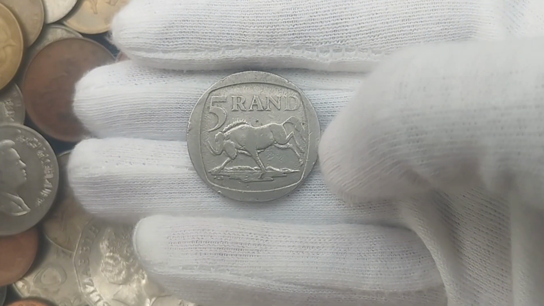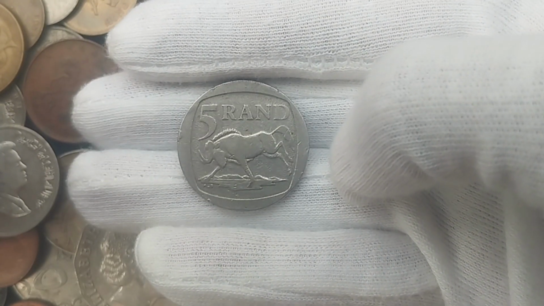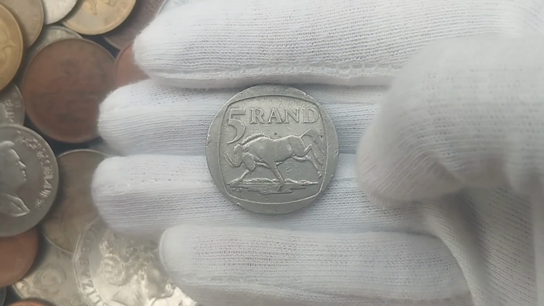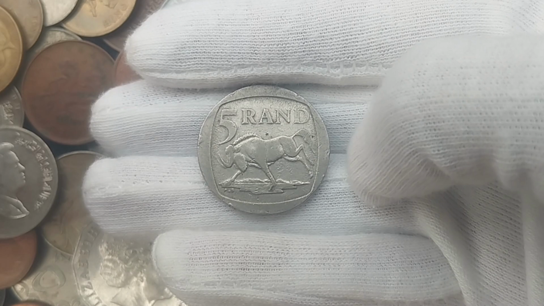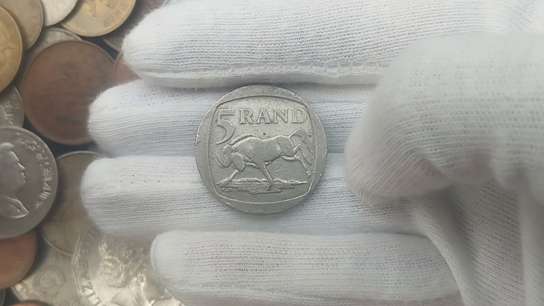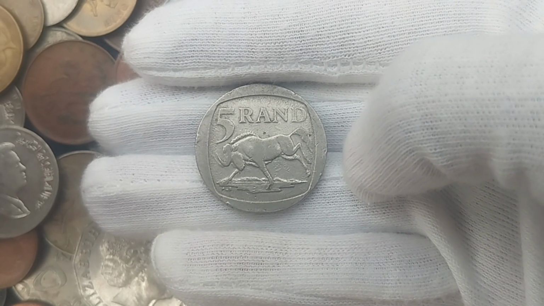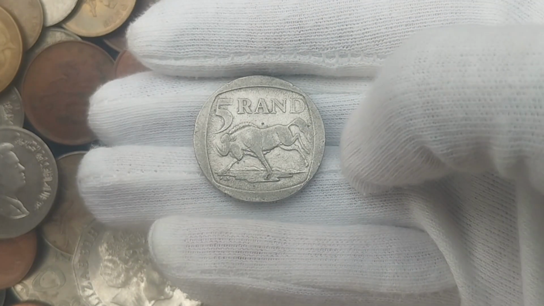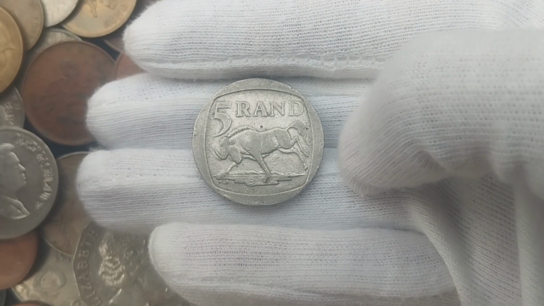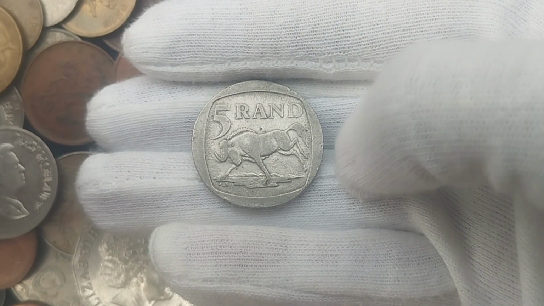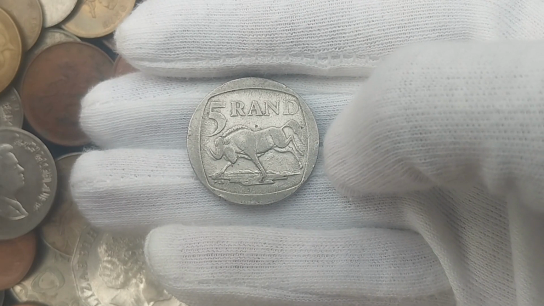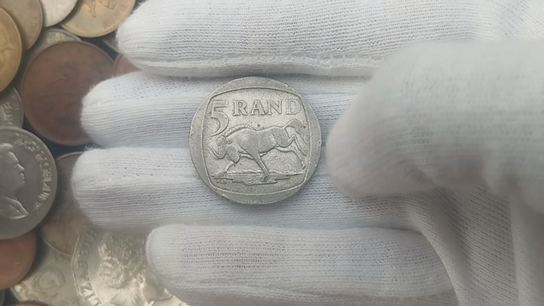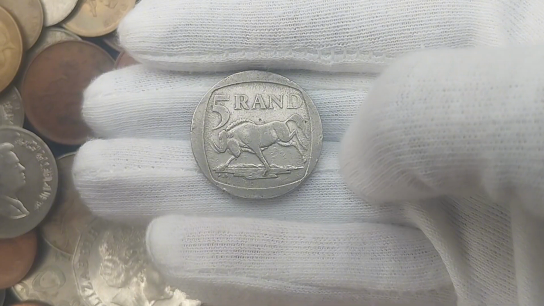Reverse design. On the reverse side of this special coin, you'll find the image of a black wildebeest, also known as gnu, in mid-stride, conveying energy and forward momentum. Above the animal is the denomination inscription, 5 Rand, in bold letters that stand out against the matte background. The wildebeest design symbolizes the rich wildlife and natural heritage of South Africa.